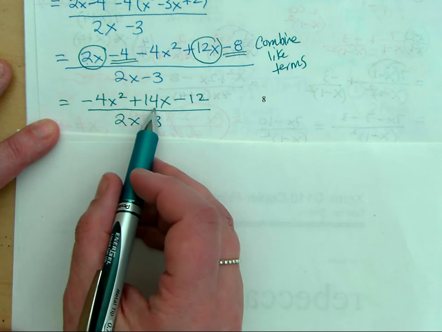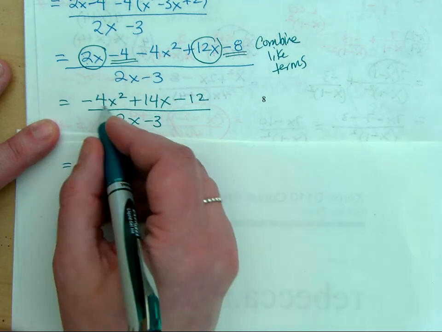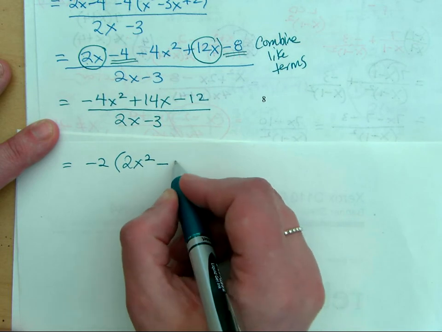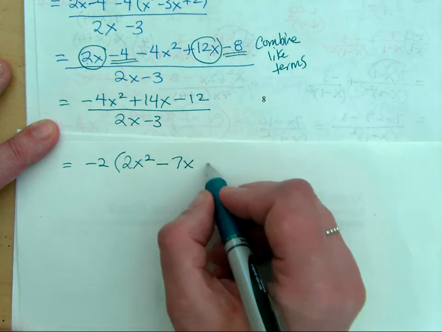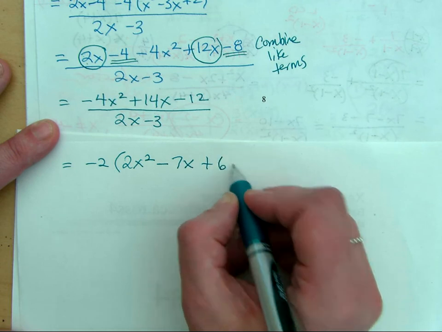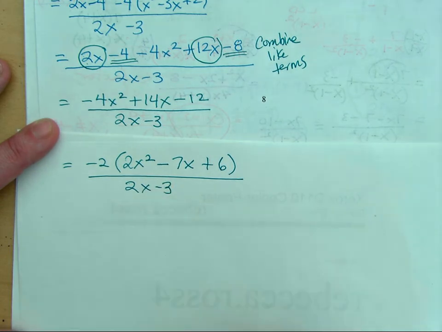Does 4 go into 14 though? So we have to go a little smaller. So that's going to be negative 2. If I factor out a negative 2, I get 2x squared minus 7x plus what? 6 over 2x minus 3.